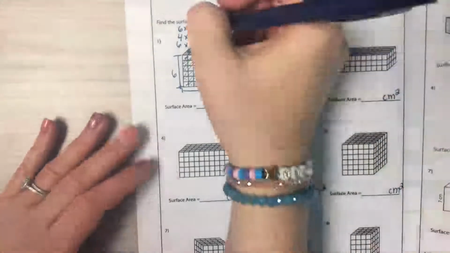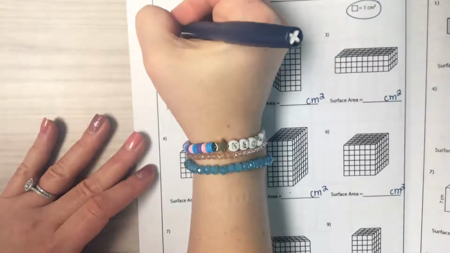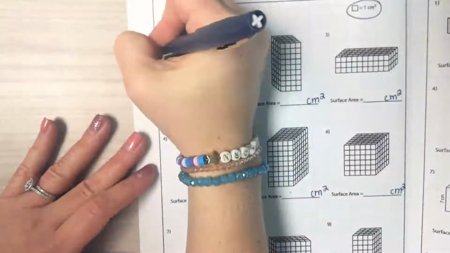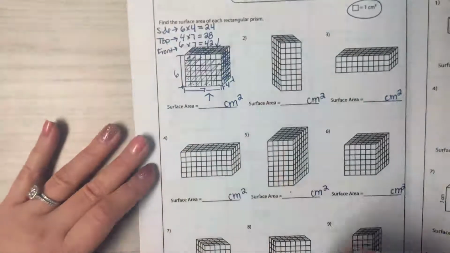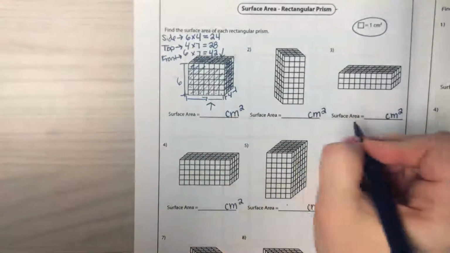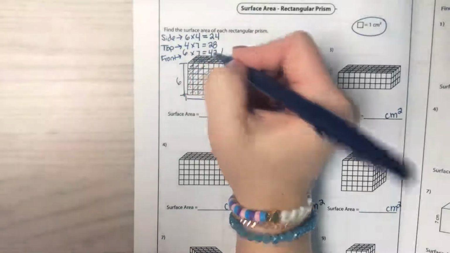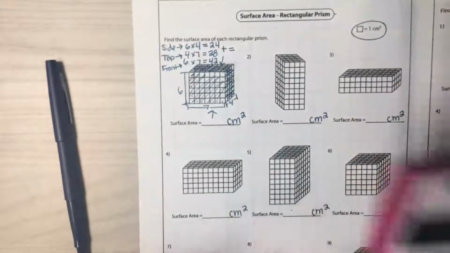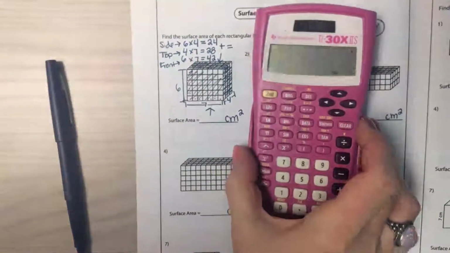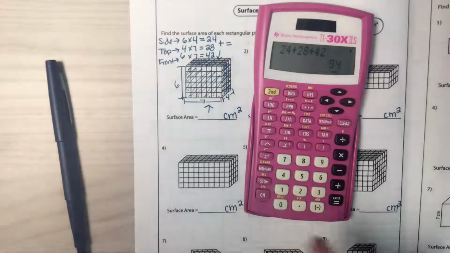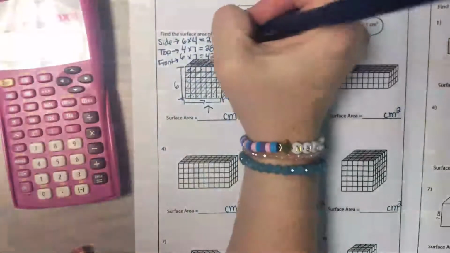All right, so I have the sides. I have the top. And I have the front. I would like you to organize your work like this. You're actually not going to get points for any of these answers unless you have your proof. So you're going to add all of those up. Now I know that we could just add it up ourselves, but for time's sake, we're going to use our calculator here. So 24 plus 28 plus 42 equals 94. So I'm going to put 94 right here.